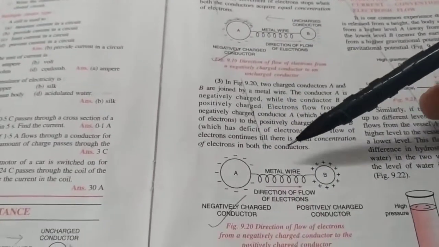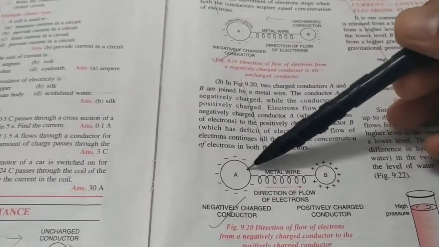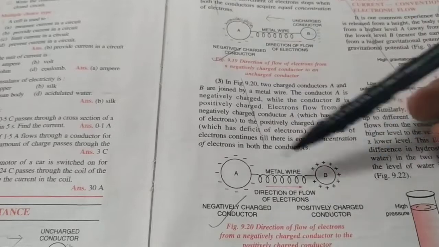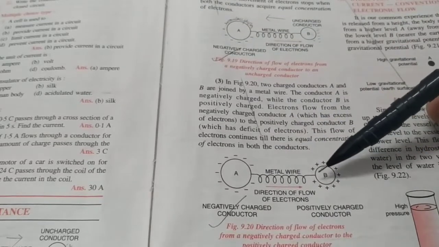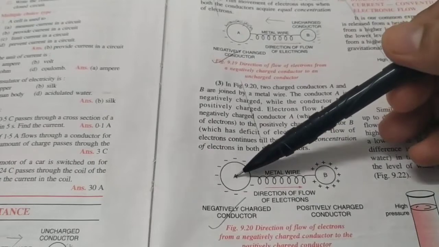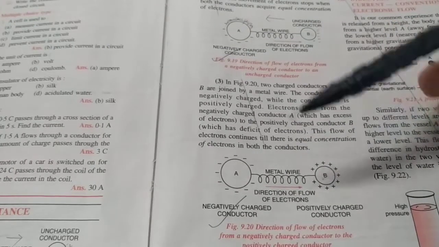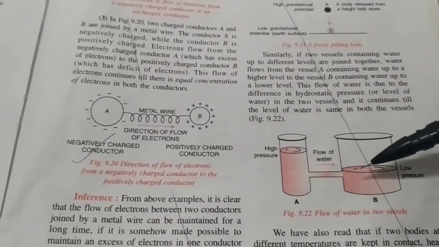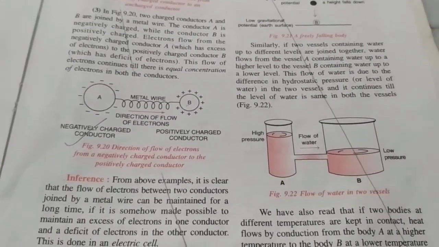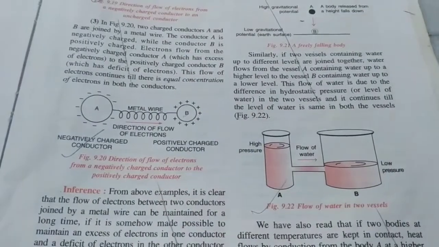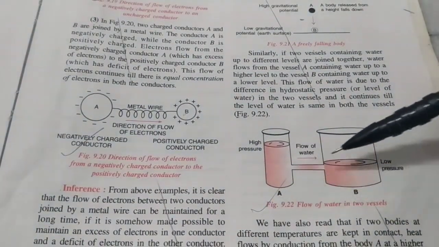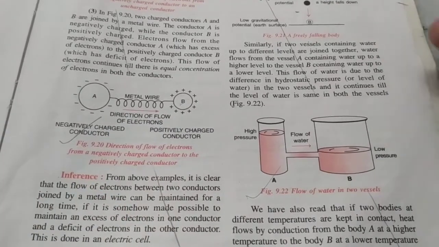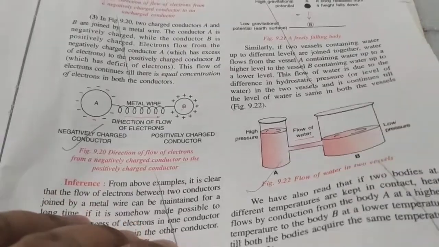Next example. A negatively charged and B positively charged. This is a very clear case. Obviously, electrons will flow from A to B because this has excess electrons and this has deficient electrons. But current is flowing from B to A. This is the higher potential and this is the lower potential. This is similar to the beaker example which I had explained in section A. So study this diagram, although you don't have to practice it. The theory is whatever I've explained, so if you wish you can read it, but no need to learn it.